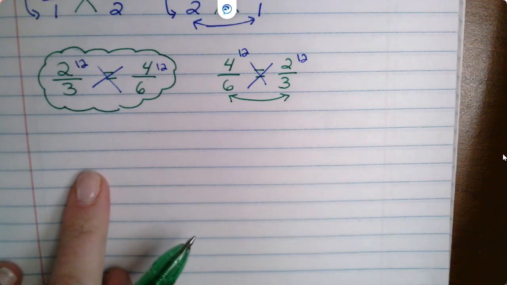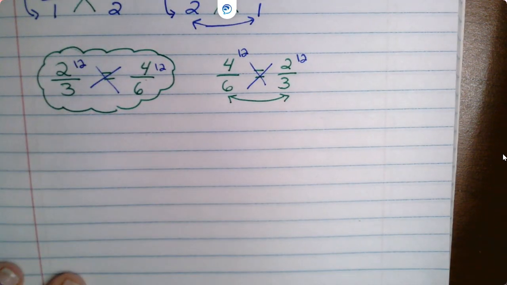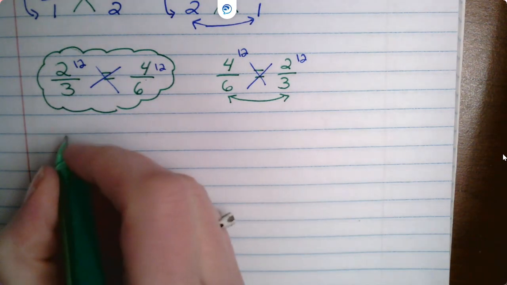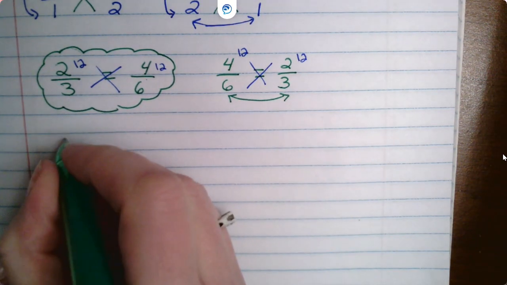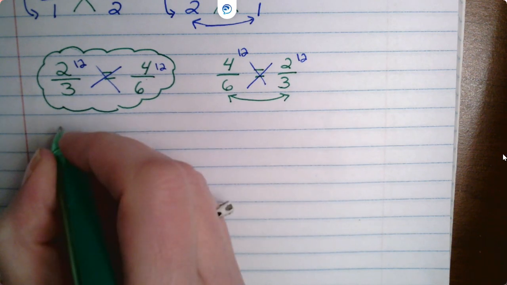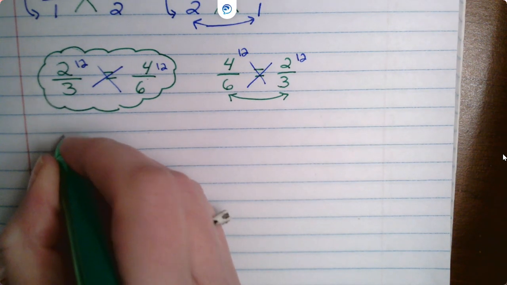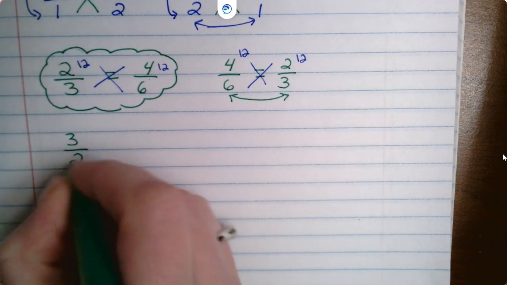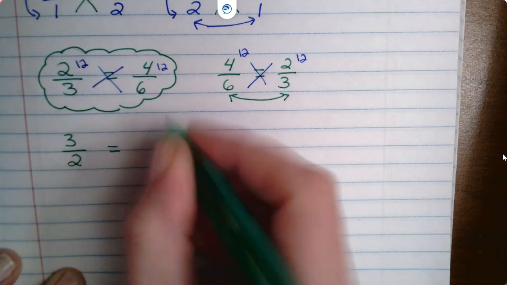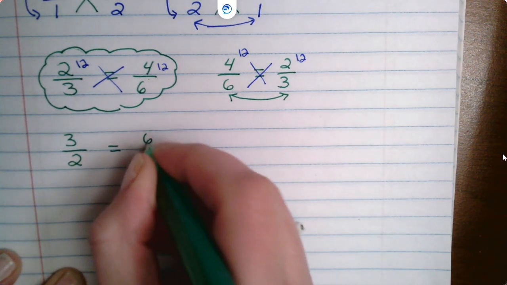All right, next one, I'm going to go back to my original that I have. I'm going to flip it vertically up and down. So if I flip everything up and down, I could say that 3/2 would equal 6/4.